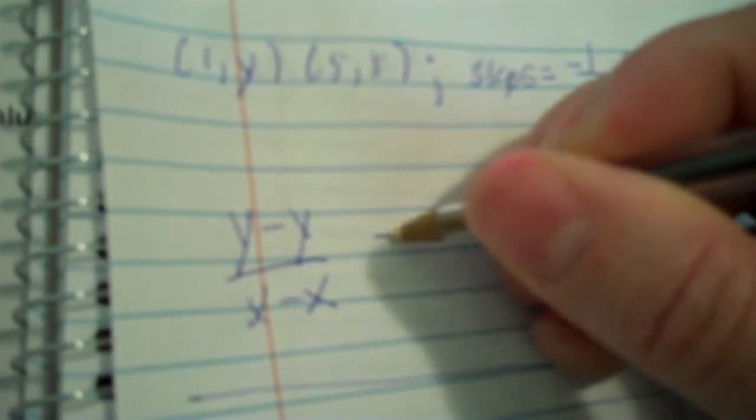Well, here's what you're going to do. You are going to write y minus y over x minus x equals the slope, which is -1 over 2. Now you're going to put x, y, x, y here, and then write the equation. You still got -1 over 2. You got to make sure stuff stays lined up.